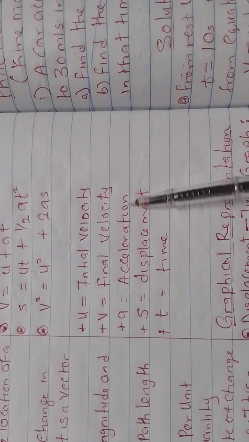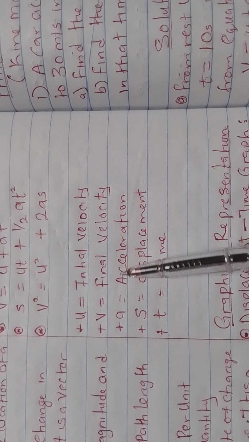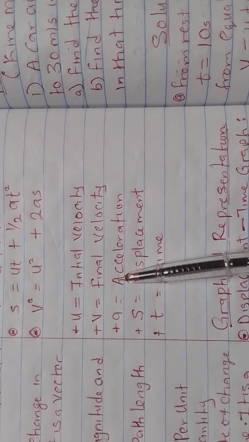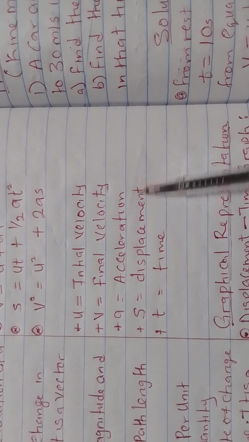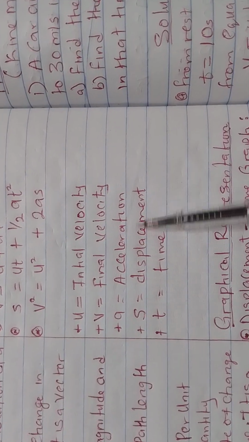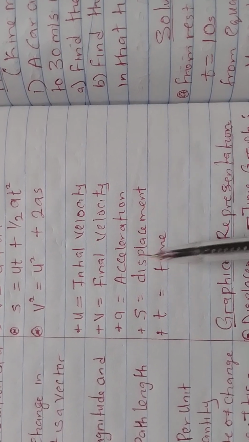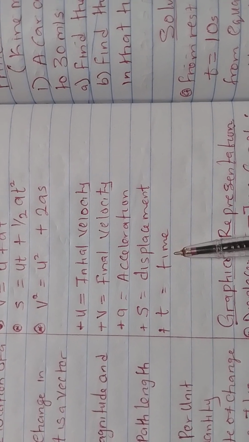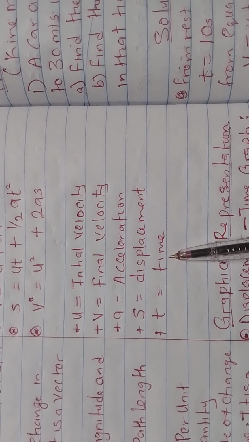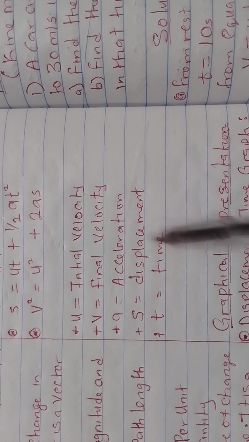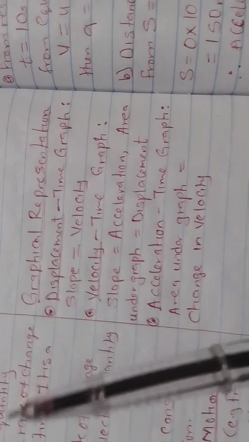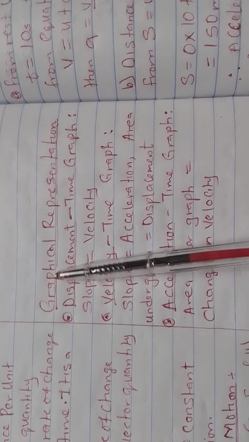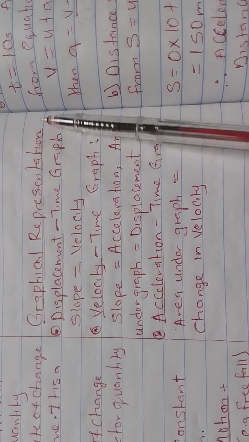Now we have the acceleration, which is the rate of change of velocity, and we have the displacement or the distance, which is the distance traveled, and we have the time taken for the object to move.